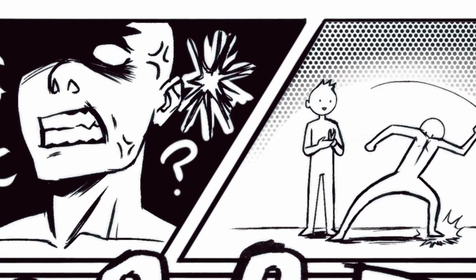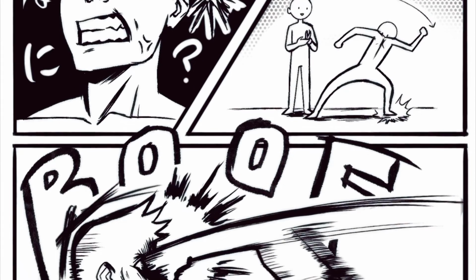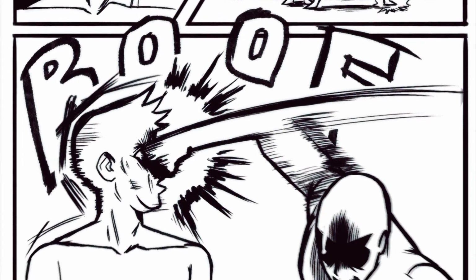And them's are the basics. To summarize, set up your conflict, sketch your storyboard, and complete the page with finishing touches.